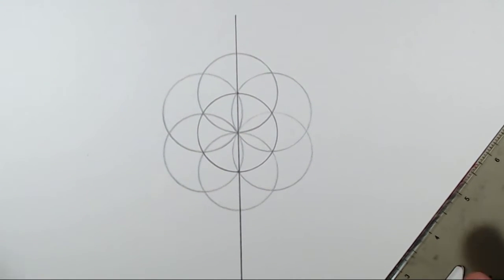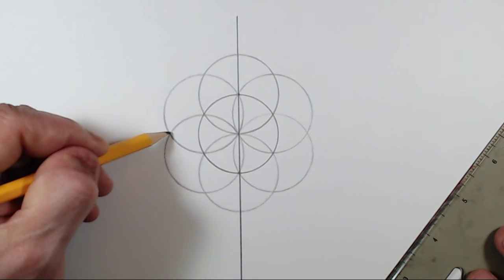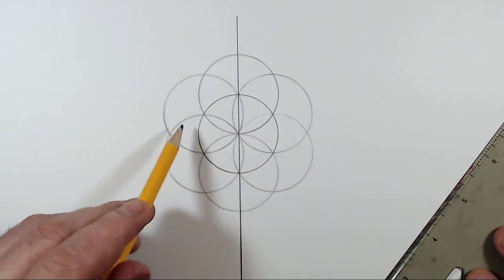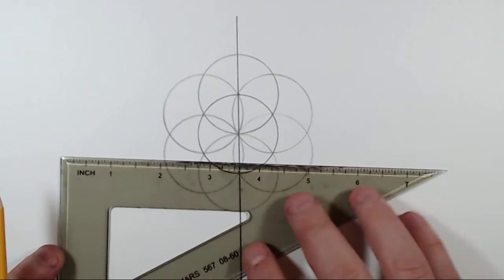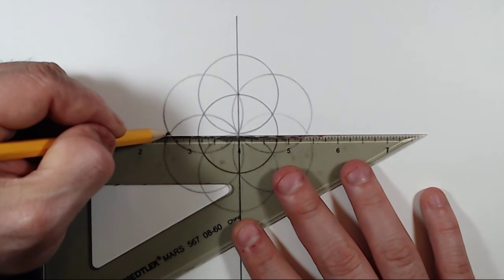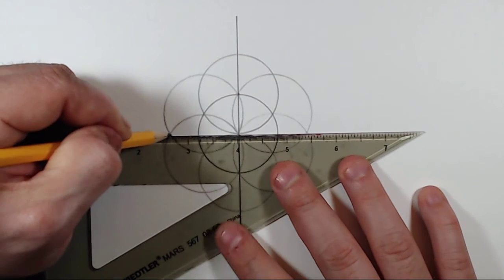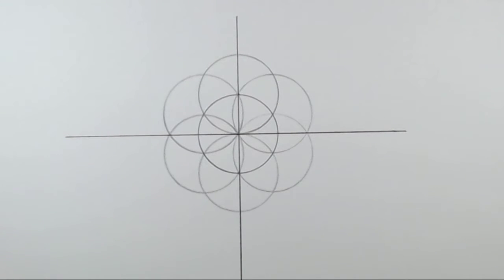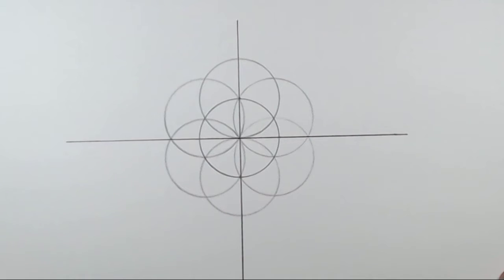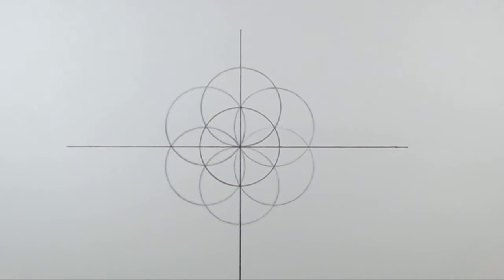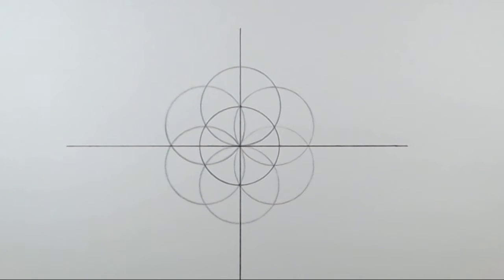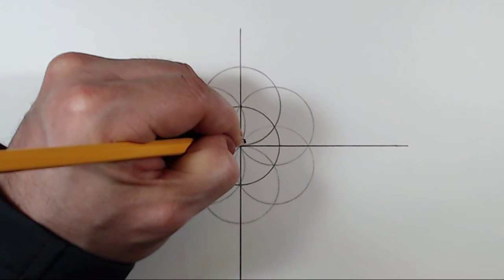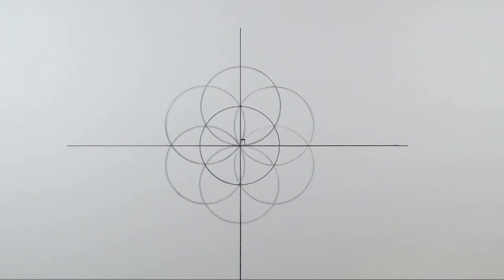Okay. Now, what about horizontal? Well, these points appear to be exactly opposite one another. These are two vesicas right here. So I will do the same thing for the horizontal line. And now, as you see, I have to rotate my paper. That's better. That's now vertical and horizontal. This is a perfect 90-degree angle right here, and that will become important to us as we proceed.